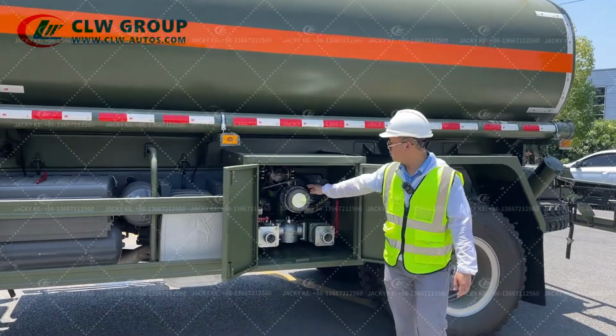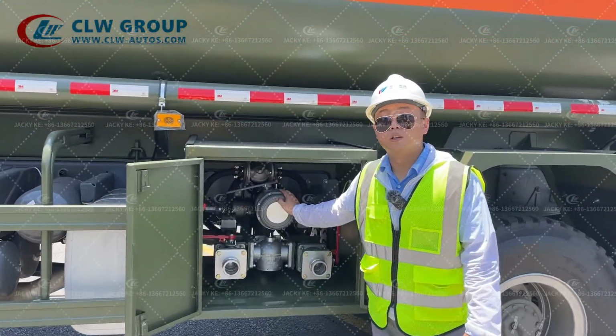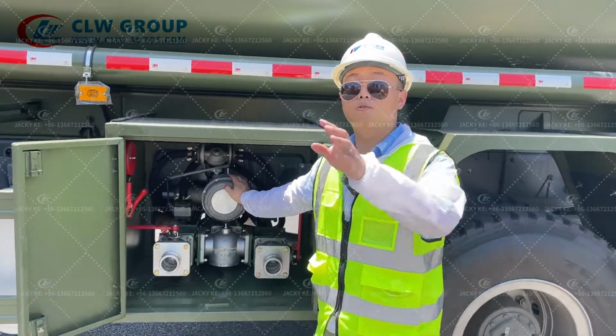Now you can see this valve is an API valve, and from this valve you can refill the fuel from the oil station into our tank body.